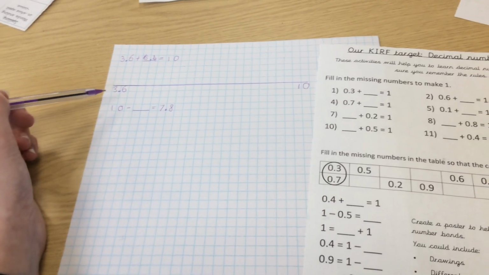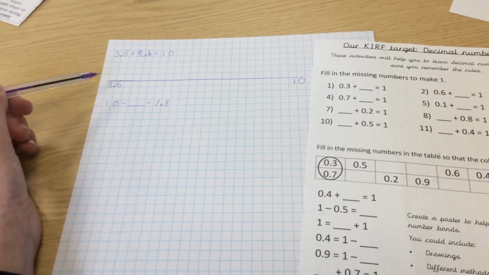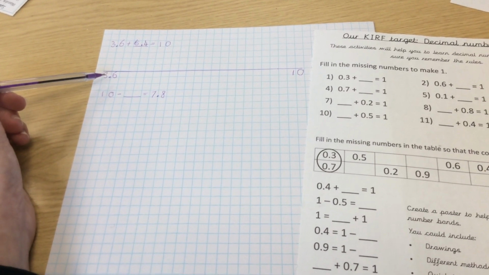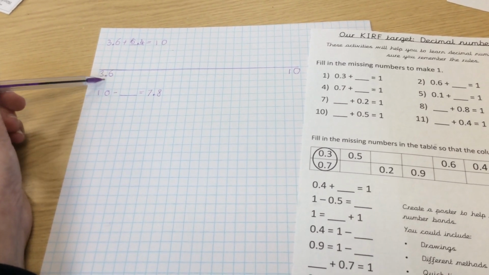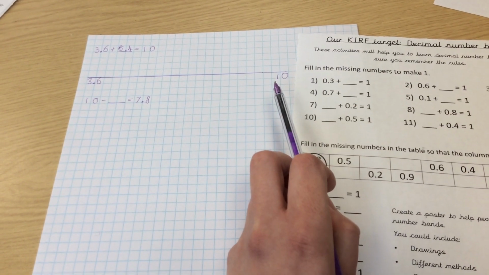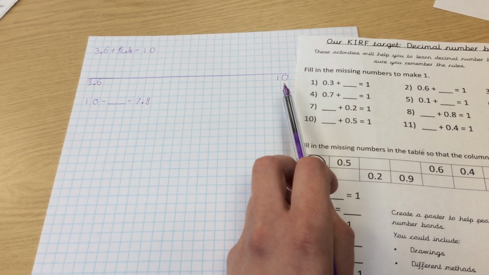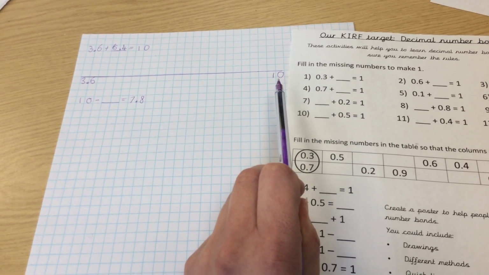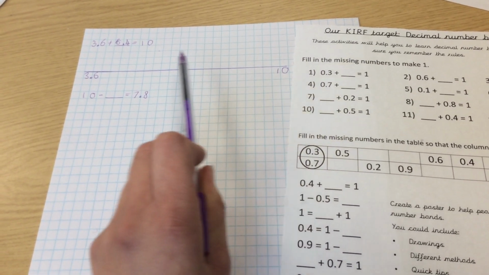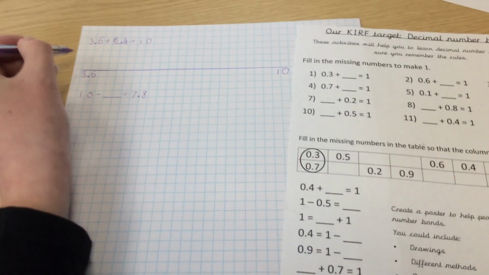Another way that you can do this calculation, a different strategy that you can use, is a number line. So at this end of my number line, I've got the number that I'm starting at, which is 3.6. And at this end of my number line, I've got the number that I'm trying to get to, which is 10. And I'm going to do a series of jumps along my number line to get to my final number. And then across the top of my number line, that will show me what our missing numbers are.